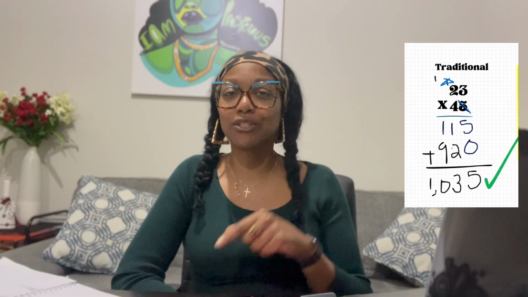My favorite way was lattice. I went from 4th grade to 5th grade, and one of my students, I taught her in 4th grade, and her parents requested for her to be in my 5th grade room. And in 5th grade, she was still using lattice. That's the only way she wanted to multiply. And she was one of my high achieving kids. And she understood traditional, but she loved to do lattice.